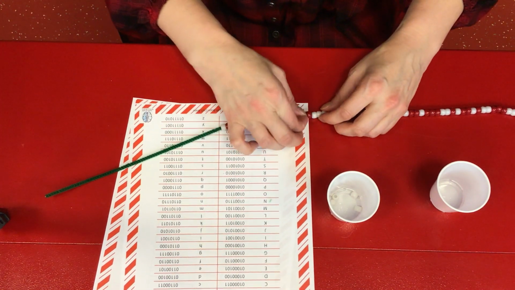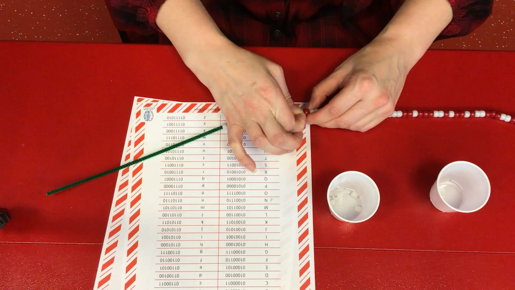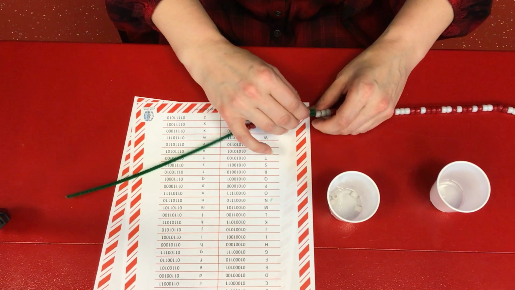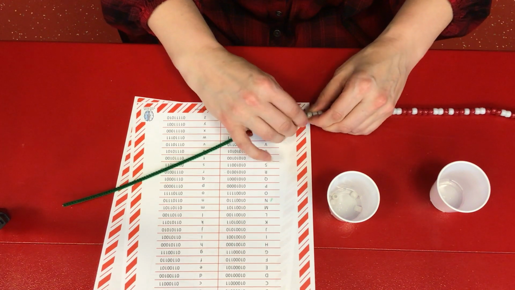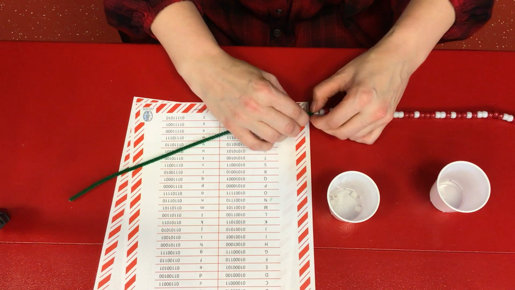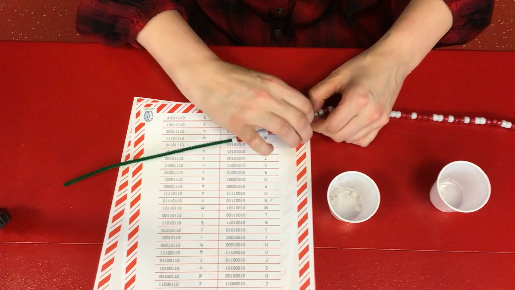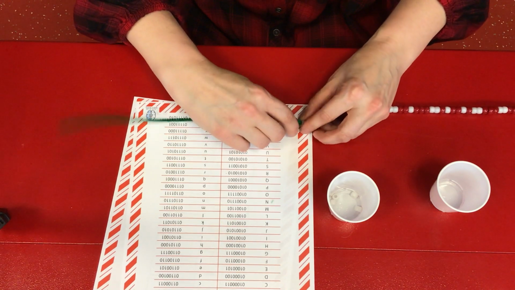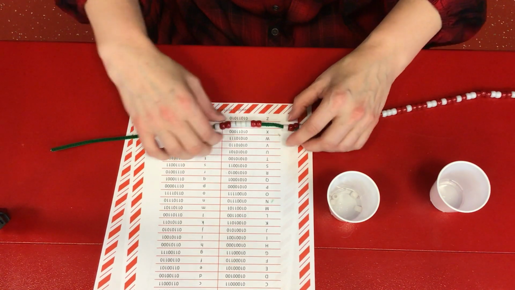Did you notice the oopsie I had? That's right. My pipe cleaner came untwisted, but it's an easy fix. Just slide the beads down a little bit so I can twist again. Twist, twist, and then slide them back into position.